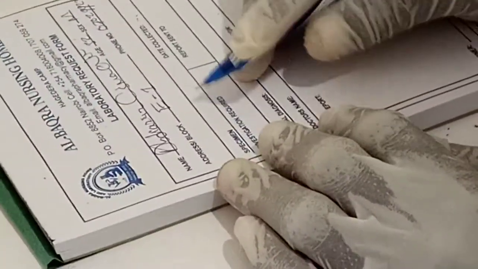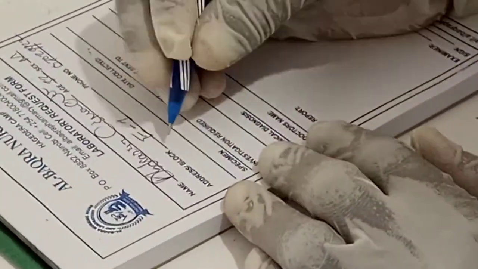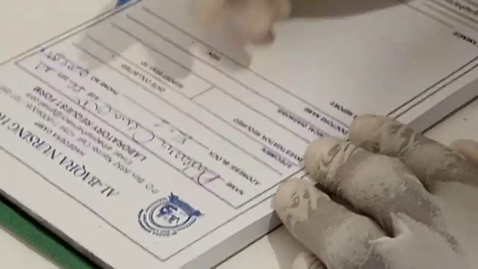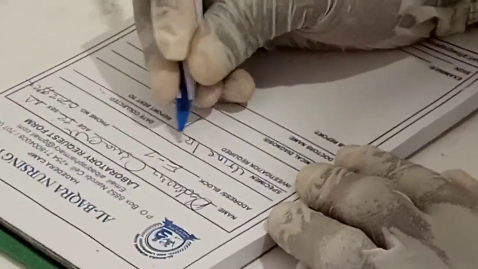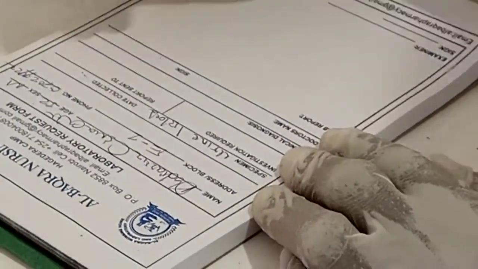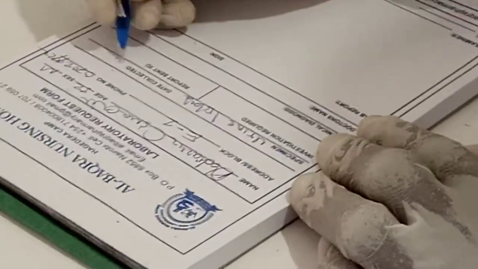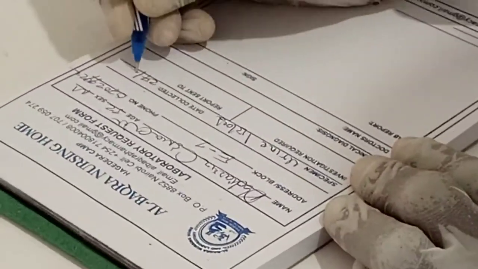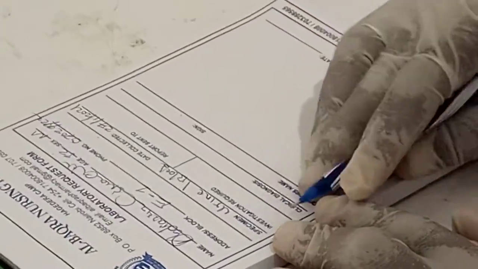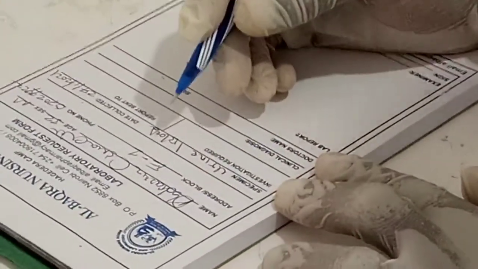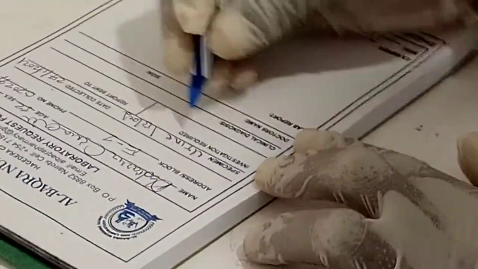Here is the specimen that you are going to investigate, whether it is blood or stool or urine, like urine and blood. So here is the date collected, 27/1/2021. Also here is the investigation of the urine or blood.